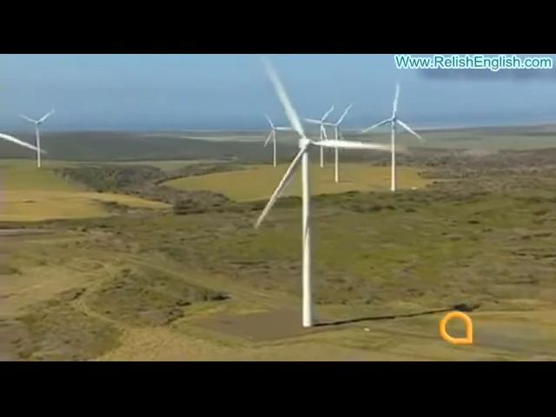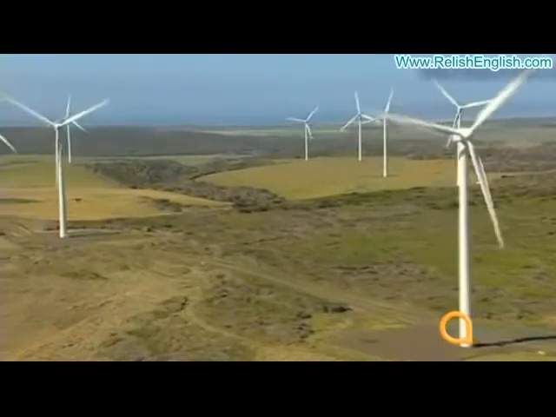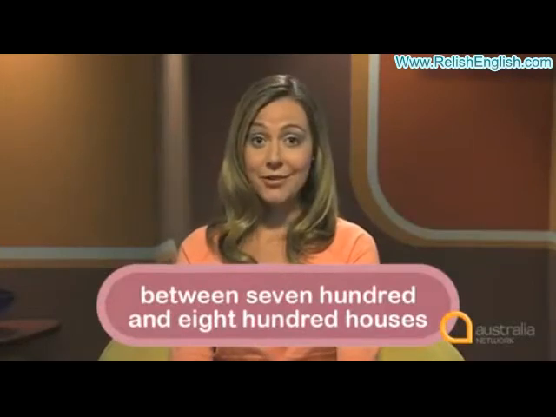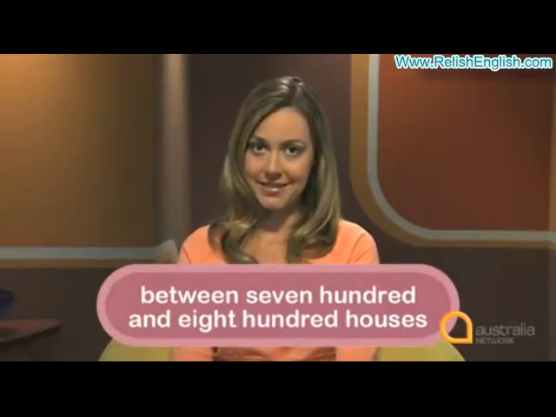Each tower that you can see can generate enough power for between 700 and 800 houses. Between 700 and 800 houses.